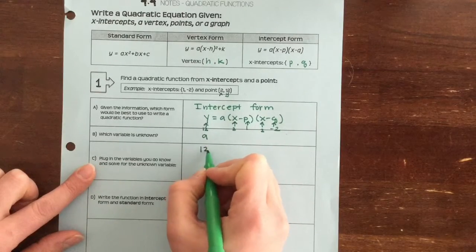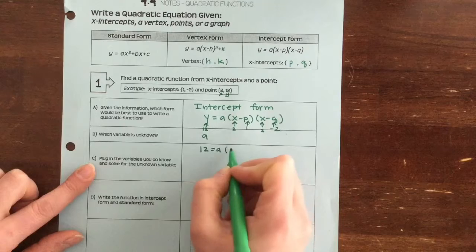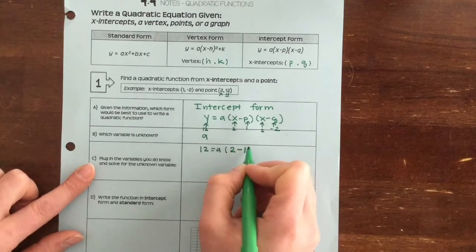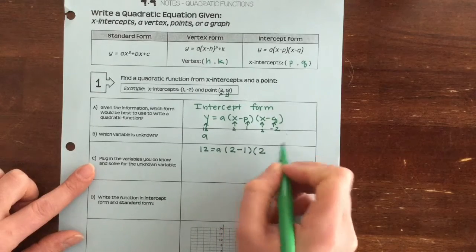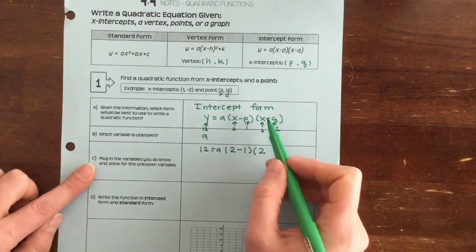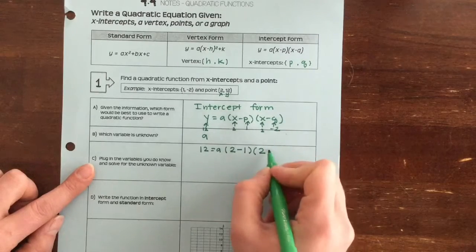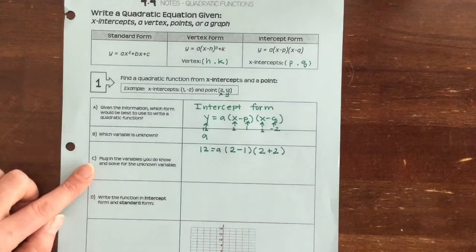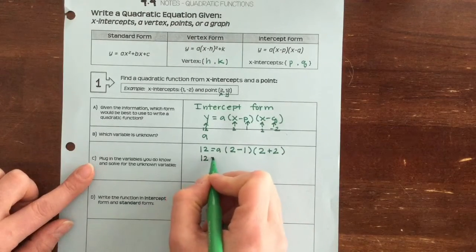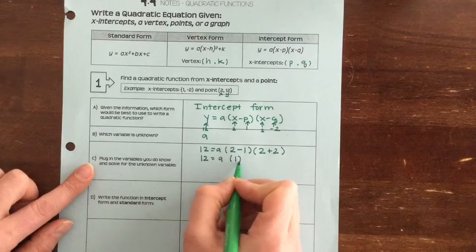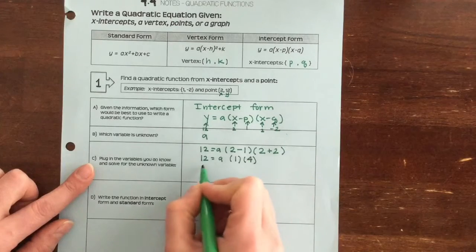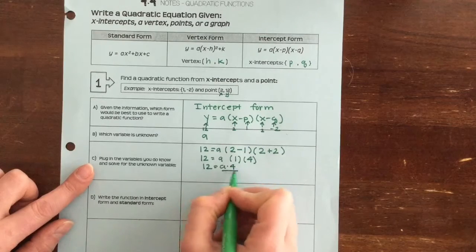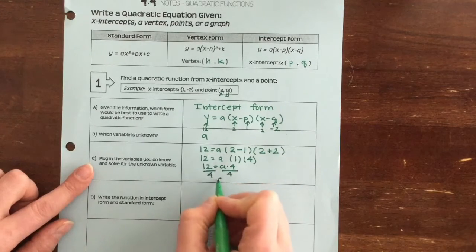So we know that 12 is our y. We don't know a. I'm plugging in 2 for my x, minus my first x-intercept of 1, times 2 for my x. And here there's two things you could do. You could do minus -2, but we know that's the same as plus 2, which is probably a little easier. So then I've got 12 equals a, this is 1 times 4. So 12 equals a times 4. So divide both sides by 4, and a equals 3.